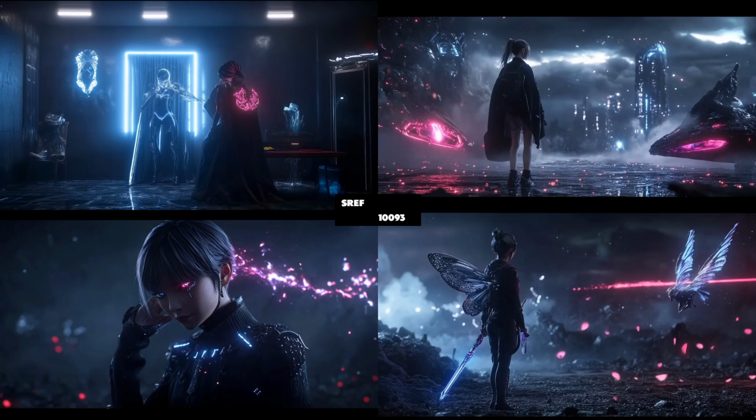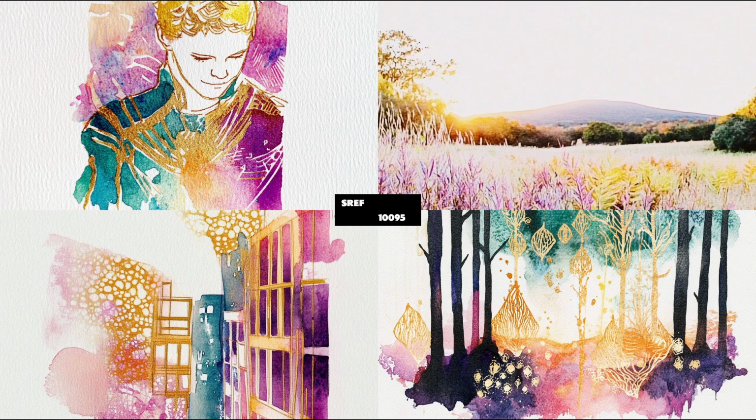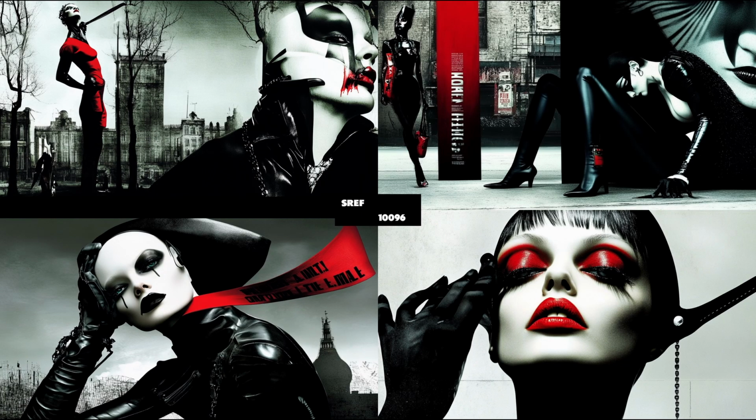10093. A dark atmosphere, cinematic lighting effects, and high-resolution style using neon blue and pink highlights. 10094. A colorful graphic illustration, using colorful and abstract vector graphics with a strong sense of geometry. 10095. Watercolor illustrations, using mainly pink, teal and yellow colors on a white background. 10096. Atmosphere of mystery and allure, reminiscent of the fashion photography style in vogue. Black and red.